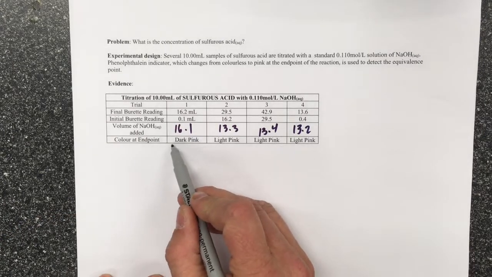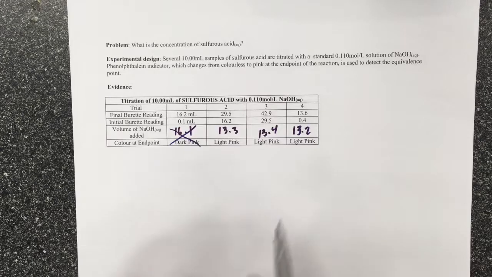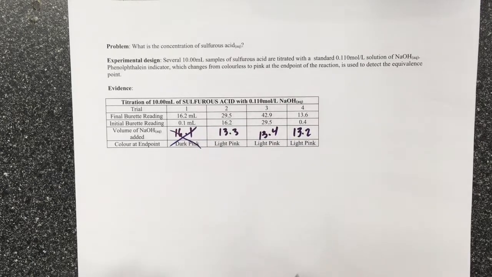Now this sample is dark pink. These are all light pink. In this trial, they went too far. So we will use these three trials to find the average volume of sodium hydroxide added. But before I get into that, we need a reaction.